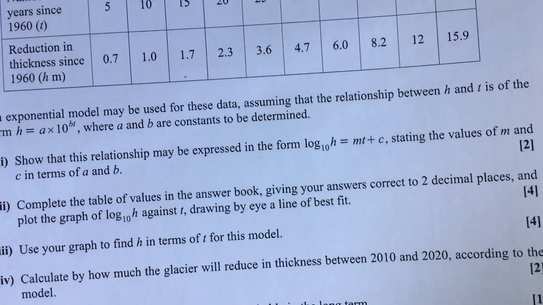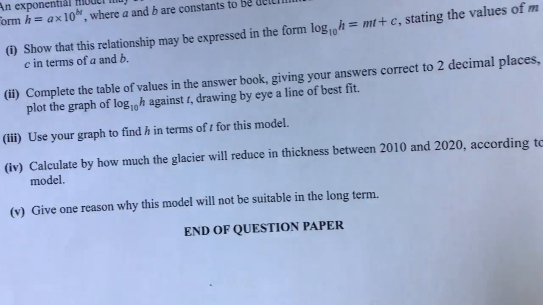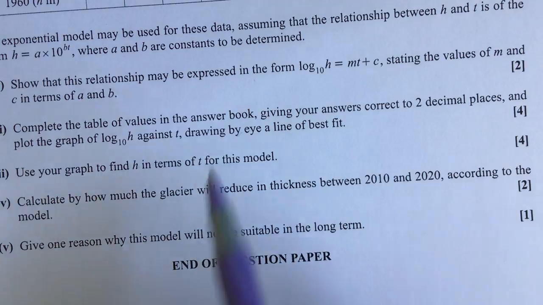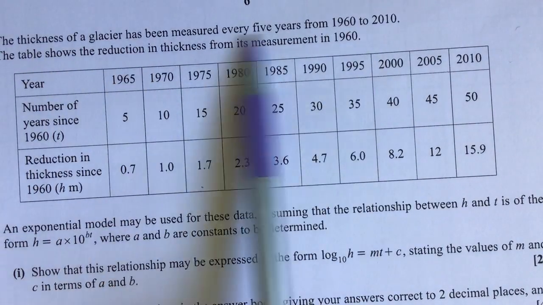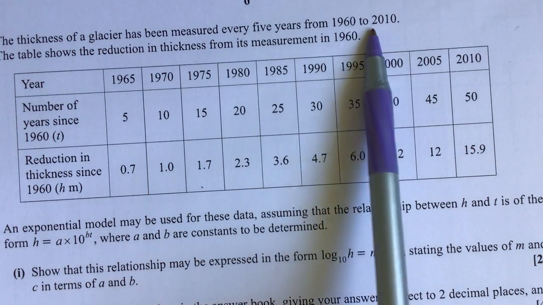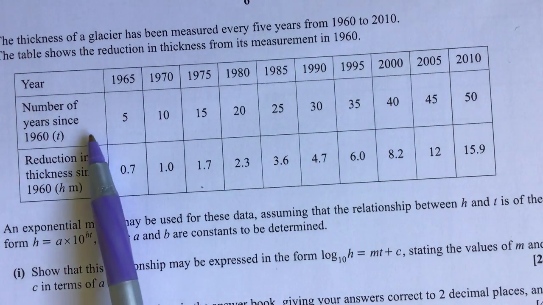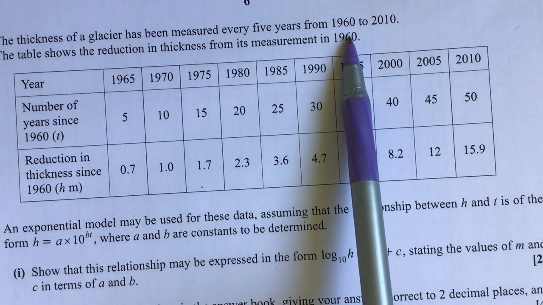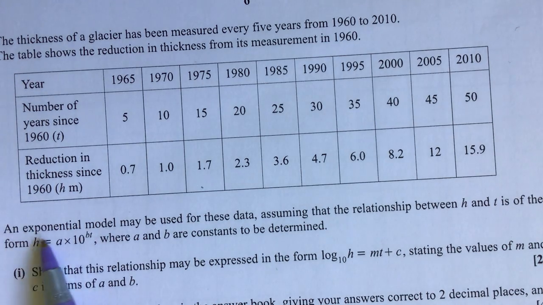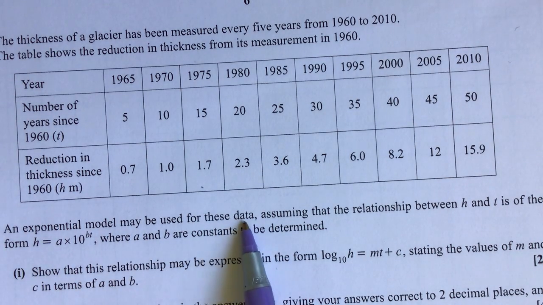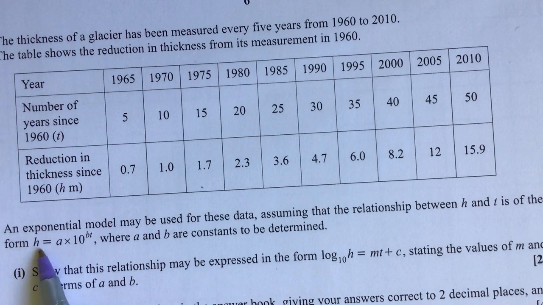And I'm just going to go through this a tiny bit slower, I think. So the question's about a glacier. You don't have to read it in great detail, but it's a good idea to get a rough idea of what we're talking about. Time is measured from 1960, so in 1965 it's 5 years on, etc. An exponential model may be used for these data, assuming that the relationship is of this form. Show that this relationship may be expressed in this form, stating the values of m and c.